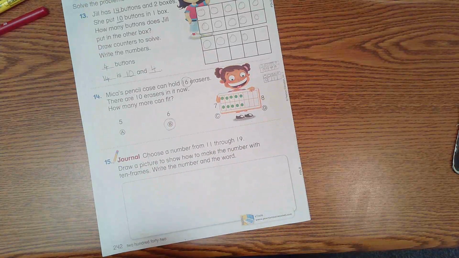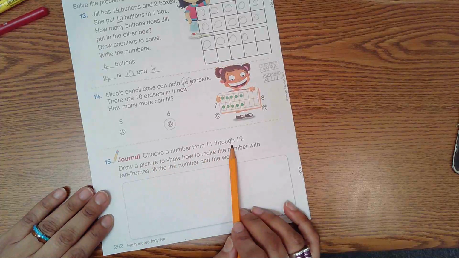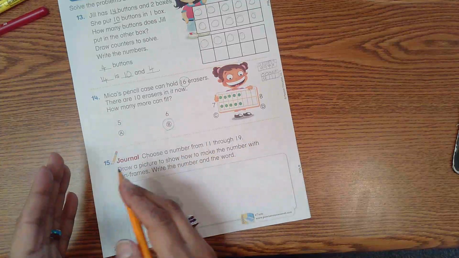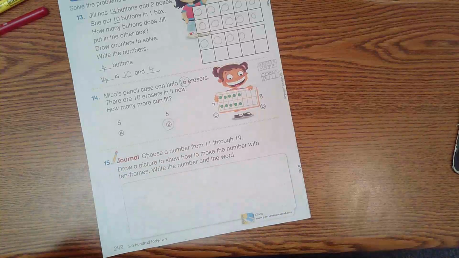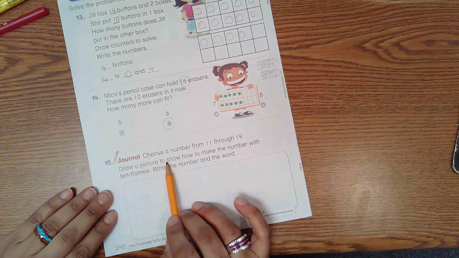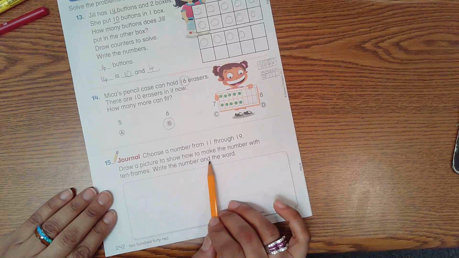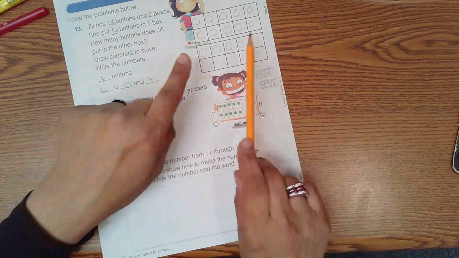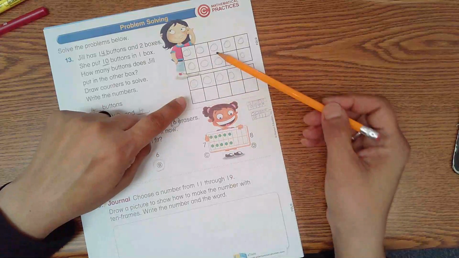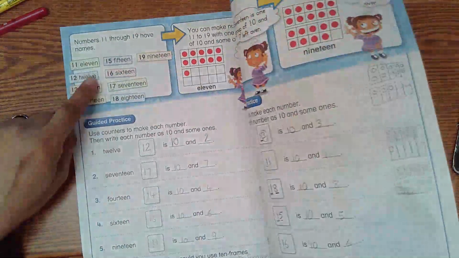All right. Okay, choose a number from 11 through 19. So you're going to choose a number between 11 and 19, 11 all the way to 19. Draw a picture to show how to make the number with 10 frames. Write the number and the word. So we're going to do exactly something like that. You're going to put the 10 frames, you're going to choose your number, and then you're going to write the numbers in letters.